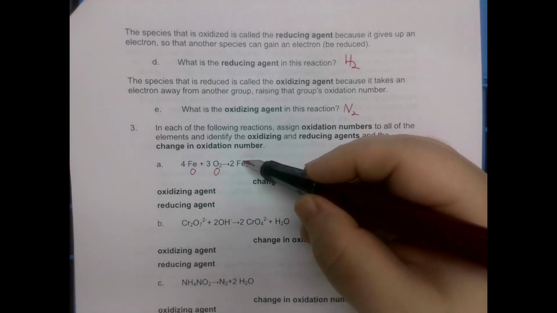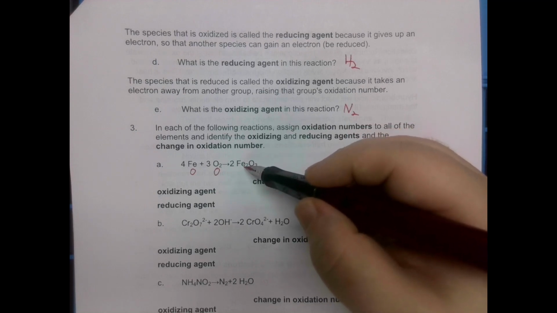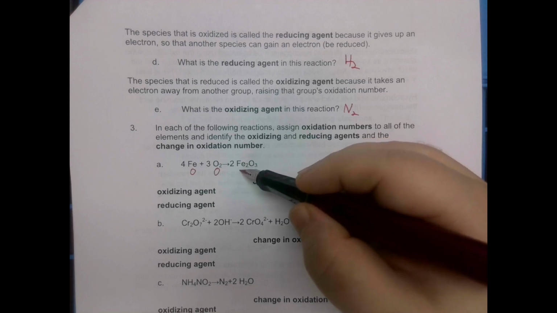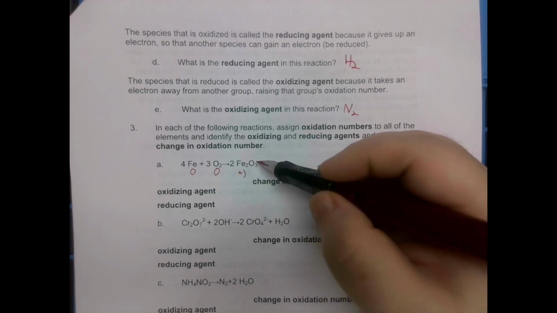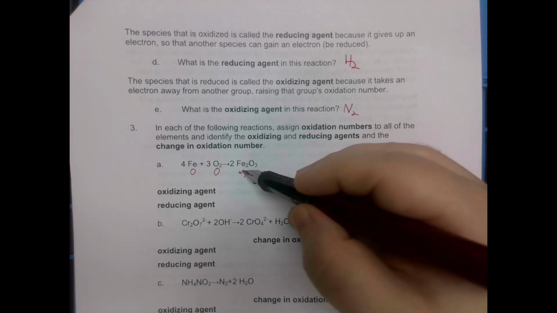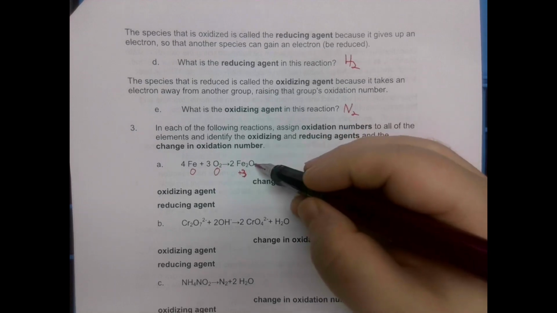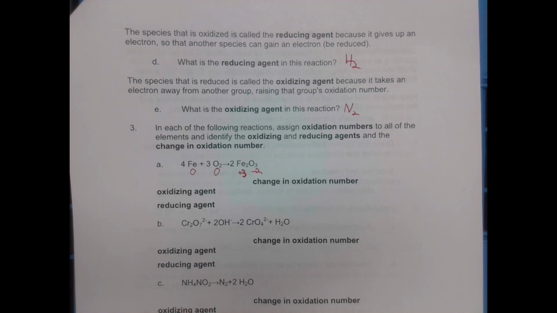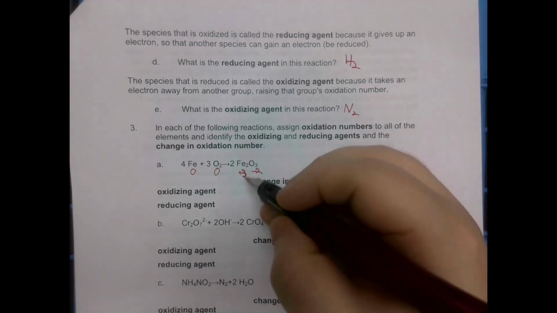What about iron here? +3. This is iron 3 oxide, or rust. And oxygen? So what is the oxidizing agent?